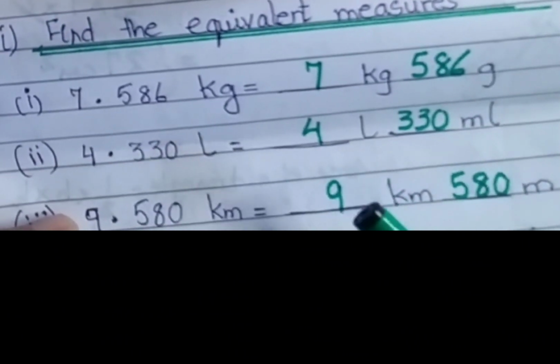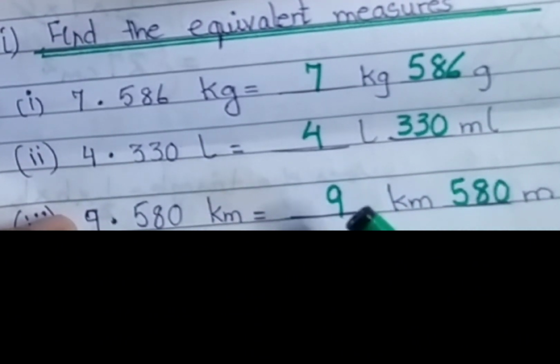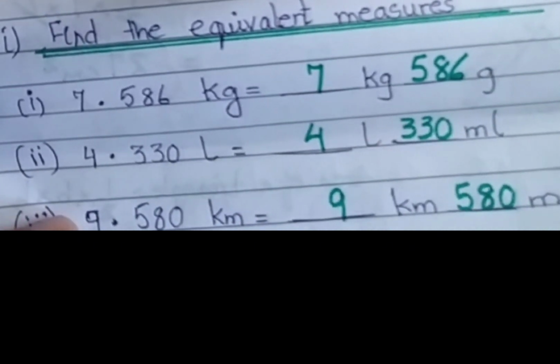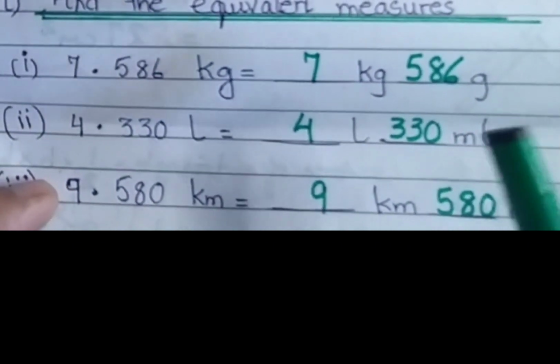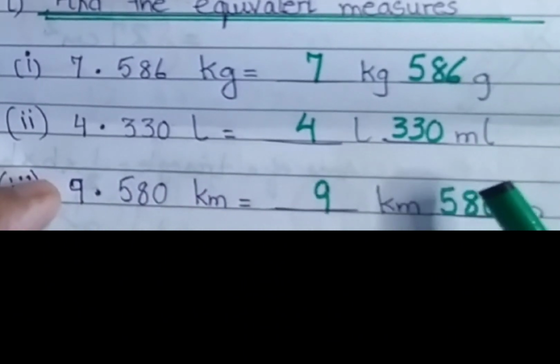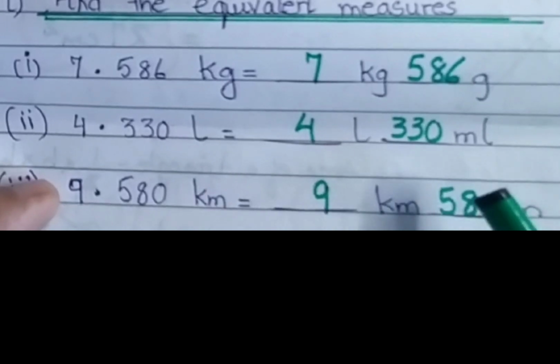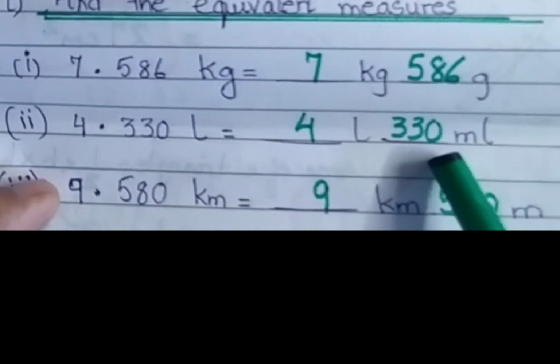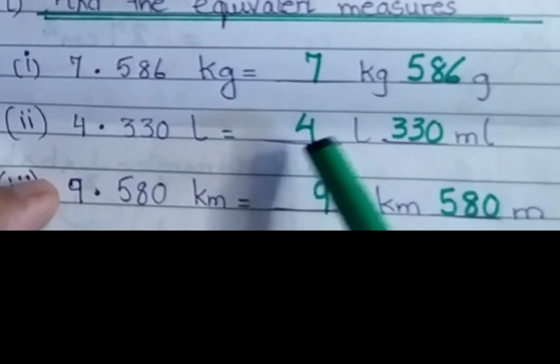Moving ahead with the second question, 4.330 liters. 4.330 liters means what, children? It means 4 liters and 330 ml, right? 1 liter is equal to 1000 ml. So the 3 figures are here, and the fourth one is your liter.